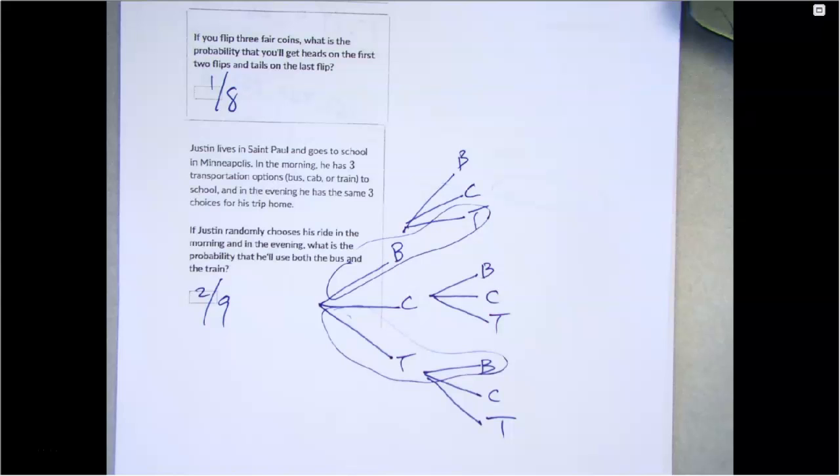C is for cab. So this is 1/9. Yeah, 1/3 times 1/3 is 1/9. But then they both count because it just says he would ride both. It doesn't say which order. So 1/9 plus 1/9. That's how I'm getting to.